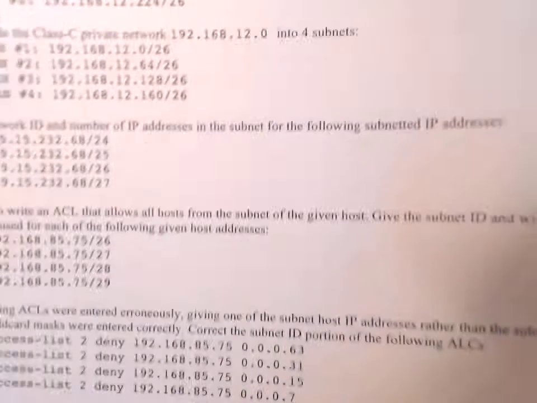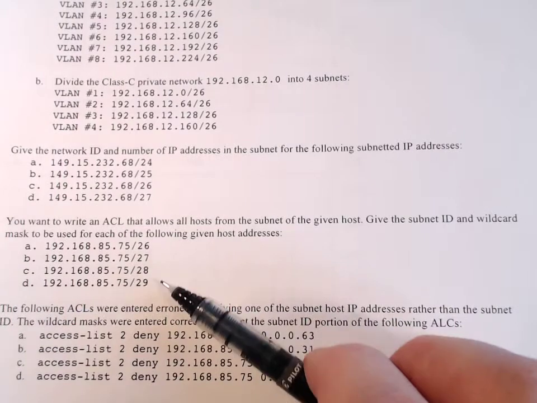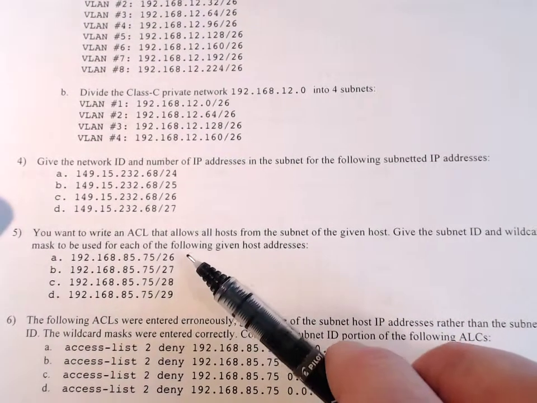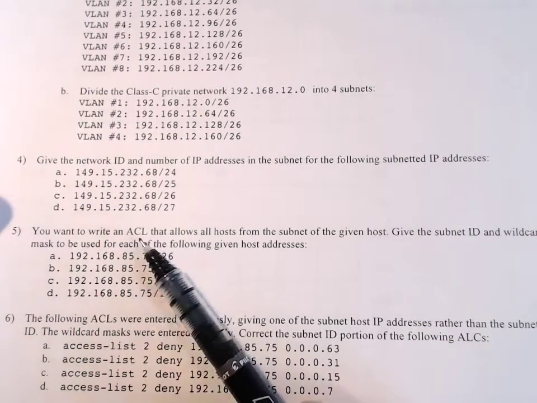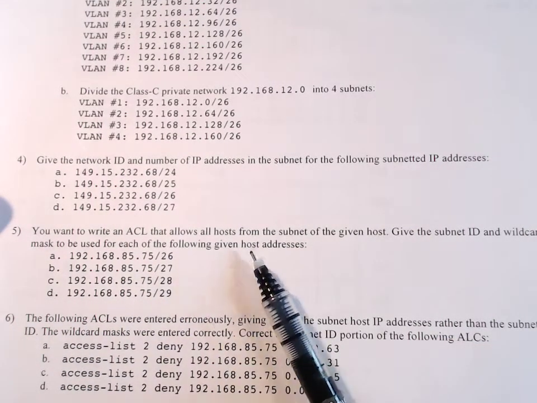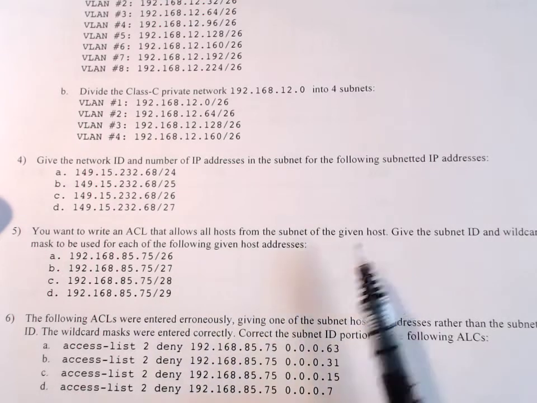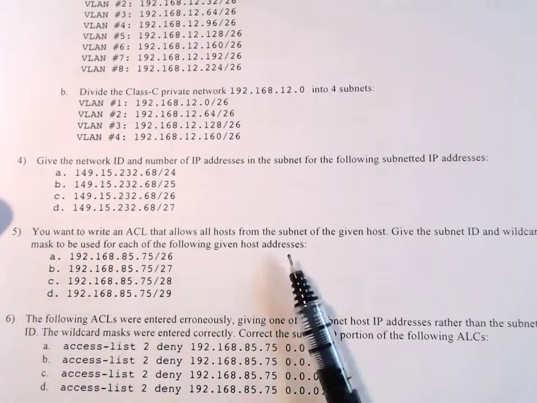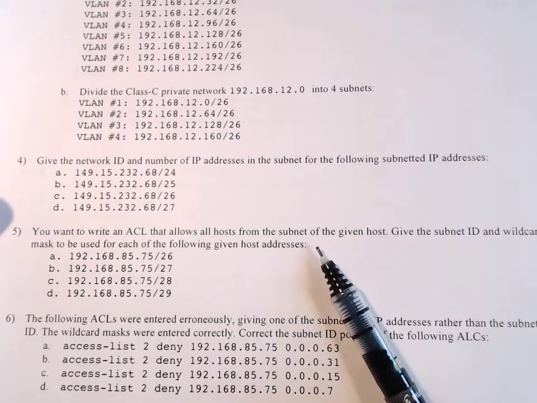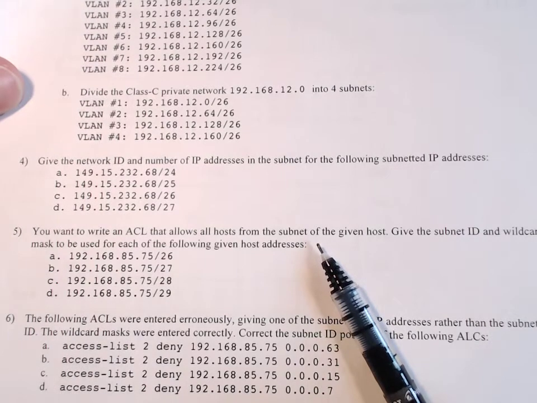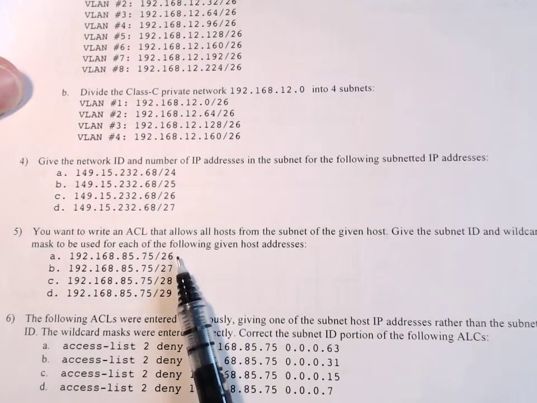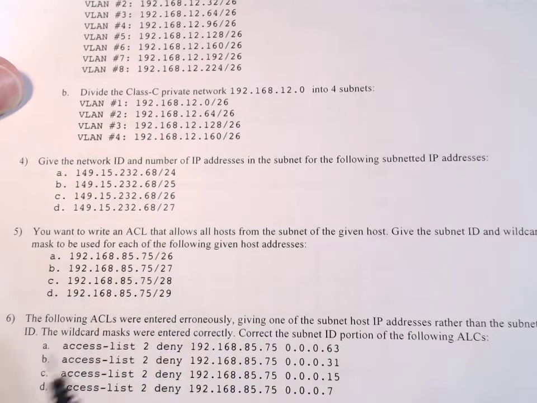Okay, in this video, I'll do problem number 5 from the midterm exam review sheet. Problem 5 says, you want to write an access control list that allows all hosts from the subnet of a given host. Give the subnet ID and wildcard mask to be used for each of the following given host addresses. Here, we're given host addresses with a subnet mask, and we're asked to write an ACL that allows all hosts from that subnet.